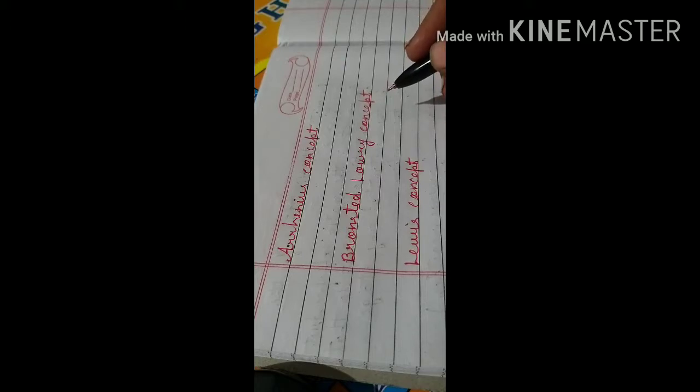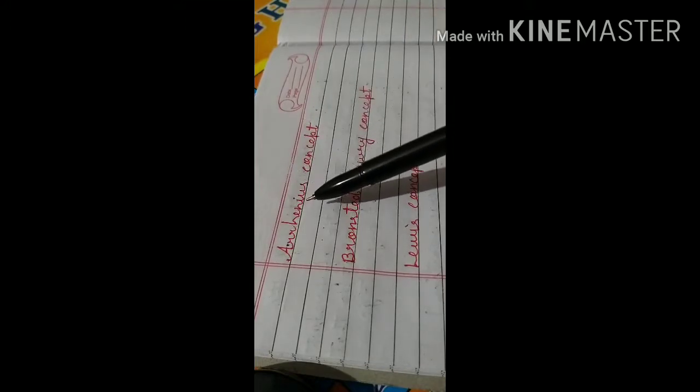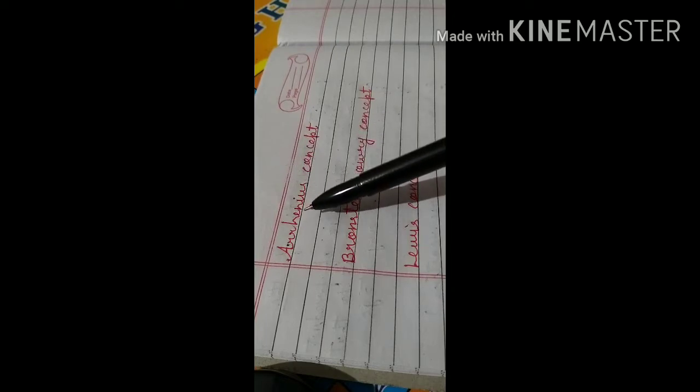In today's session, I have brought the study of acids and bases. As you can see on the paper, I have written some concepts given by different scientists about acids and bases that I am going to discuss with you. The first is the Arrhenius concept. Next is the Bronsted-Lowry concept, and third is the Lewis concept. After that, we will discuss the pH values of acids and bases, and how these are to be found out.